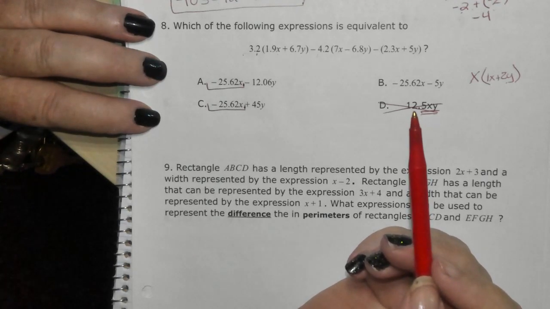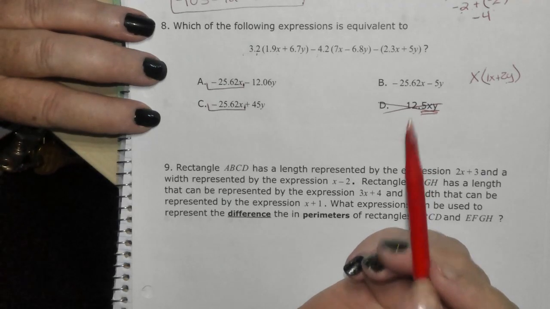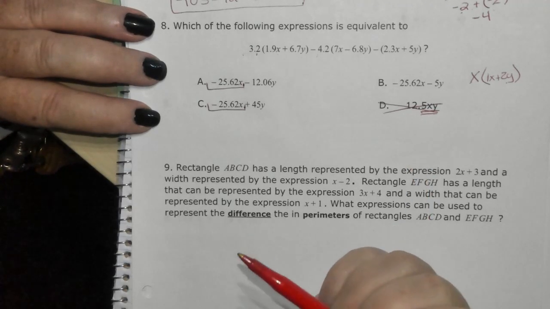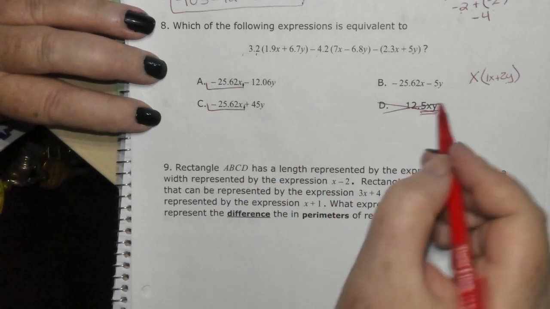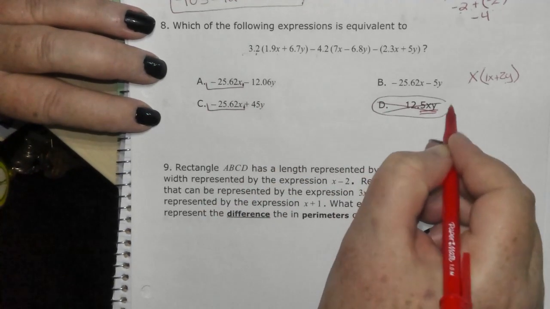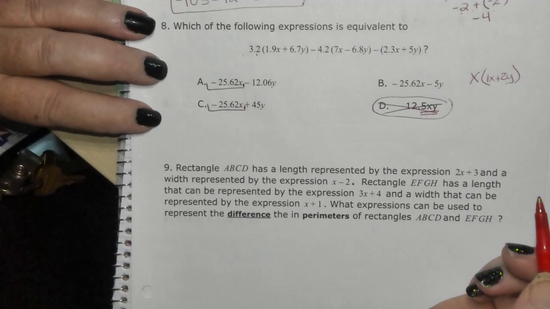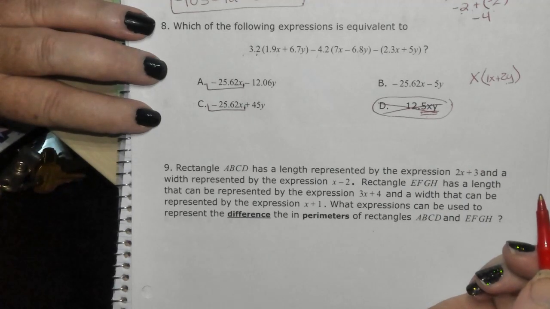Those of you in Algebra 2 will not take a STAR test this year, but you might take your PSAT or your SAT. These are good test taking strategies. Looking at my answers, this was my oddball. This one had an xy in it, and chances are that's not going to be my answer.